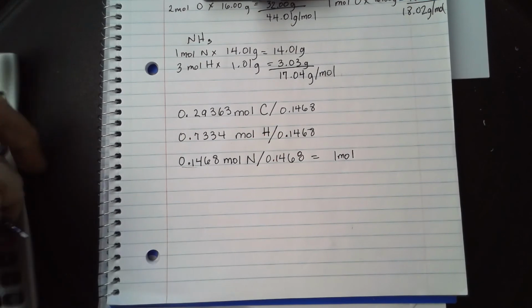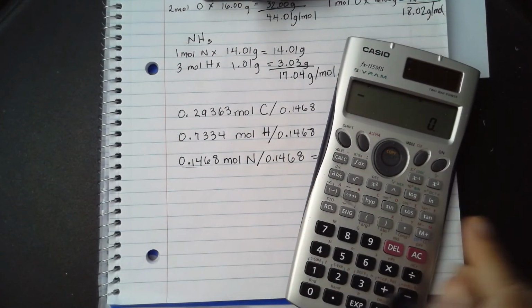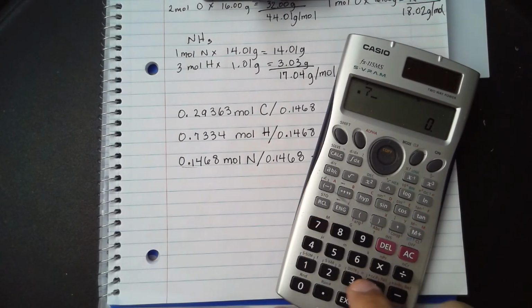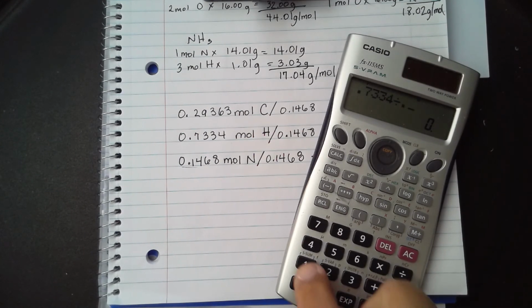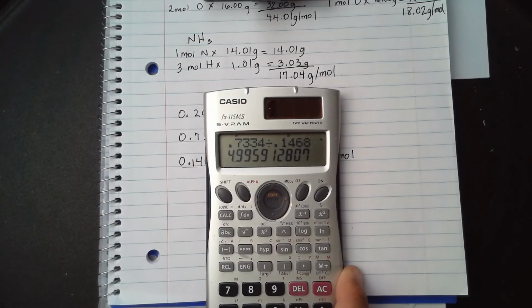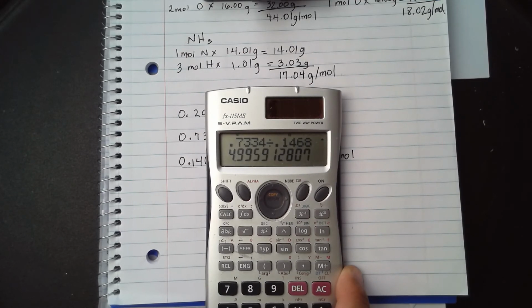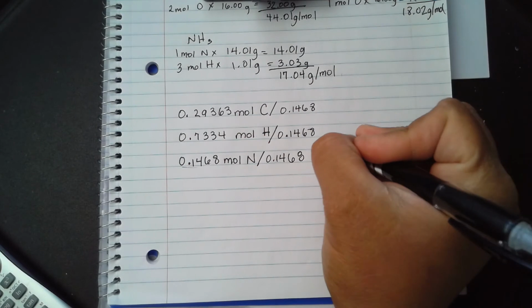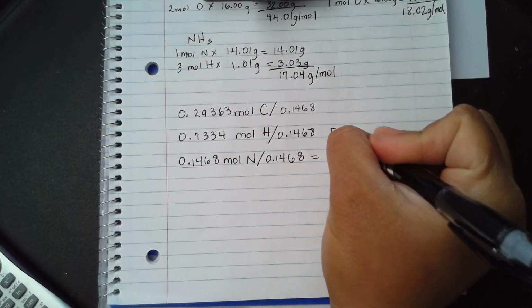Okay, for this one, we're going to calculate it. So that's 0.7334 divided by 0.1468. That's going to give me, if you could see on the calculator, 4.9959. So I can easily say that it rounds to a 5. So I'm going to say that this is 5 moles.